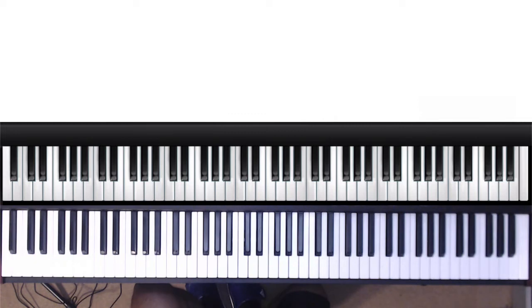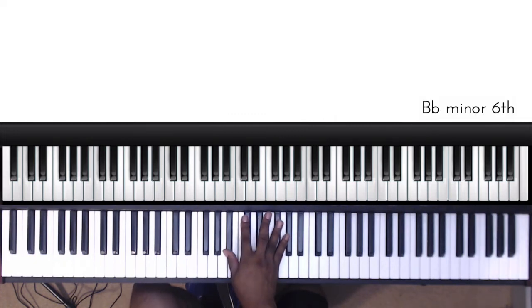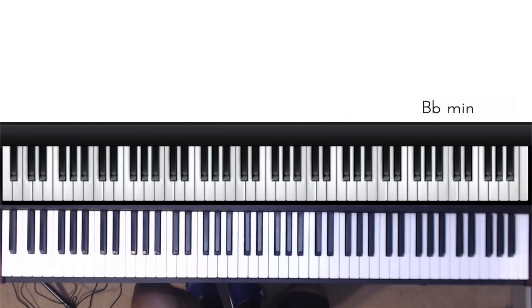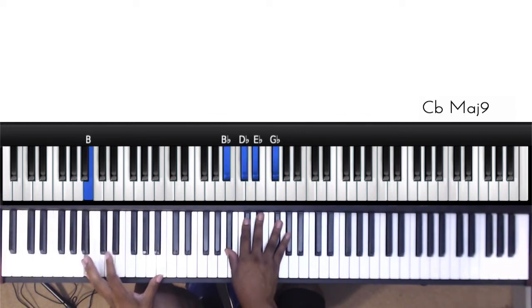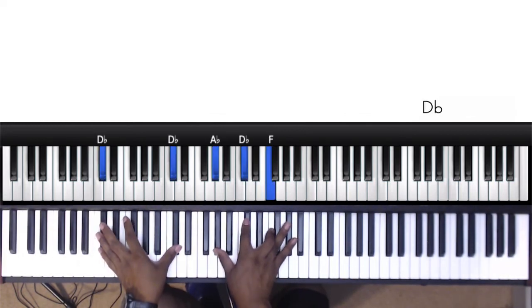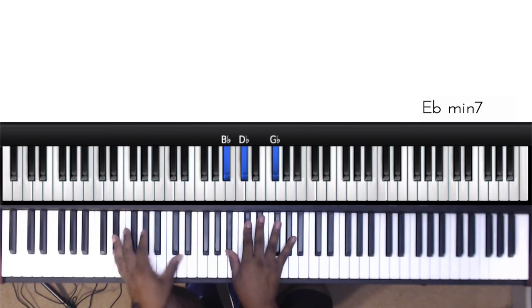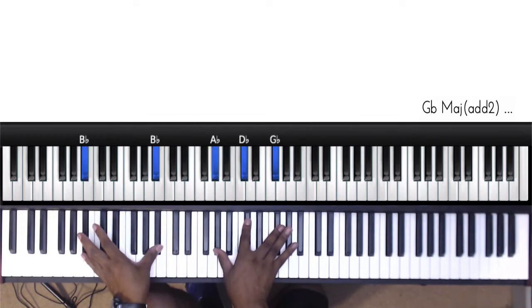All right, and so other thing I want to show you is that without all this right hand stuff, I want to show you the chording on this. Because it does this several times in the song, right?